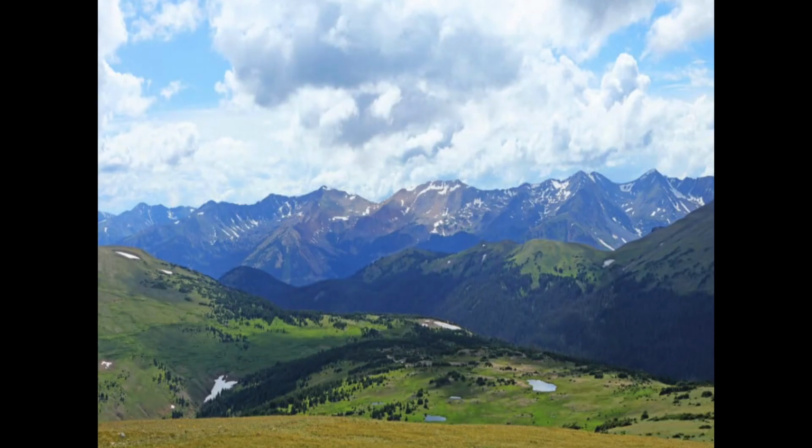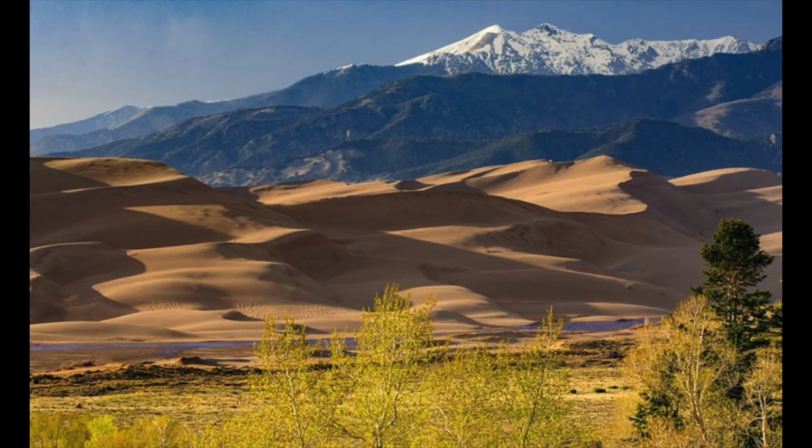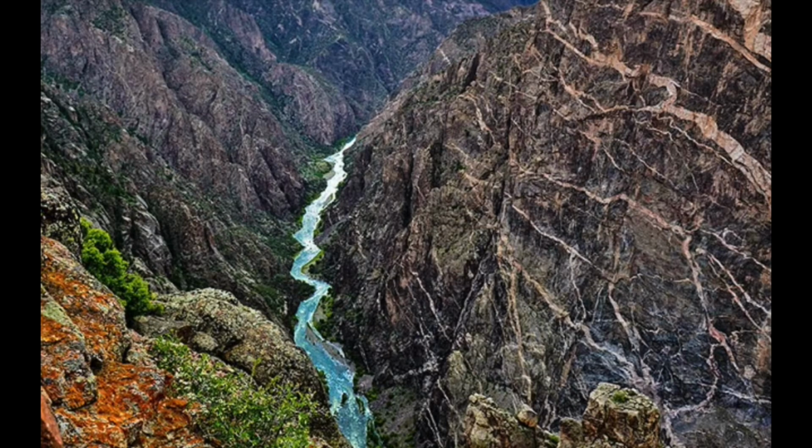Hidden 1,000 feet underneath the surface of this particular state lies the largest untapped oil reserve in the world. There's all kinds of breathtaking scenery in this state as well. Some great national parks. You might find things like the Rocky Mountain National Park, Mesa Verde National Park, the Great Sand Dunes, Dinosaur National Monument, and the Black Canyon of the Gunnison National Monument.